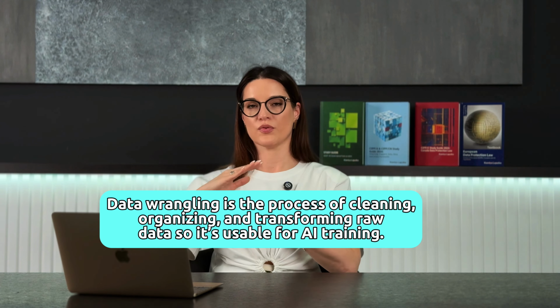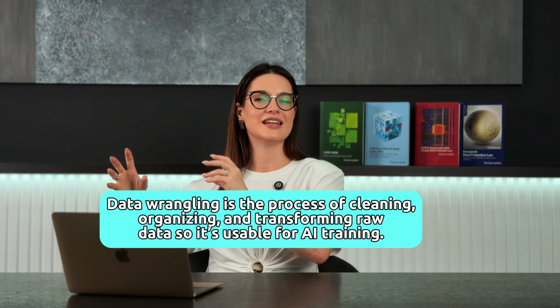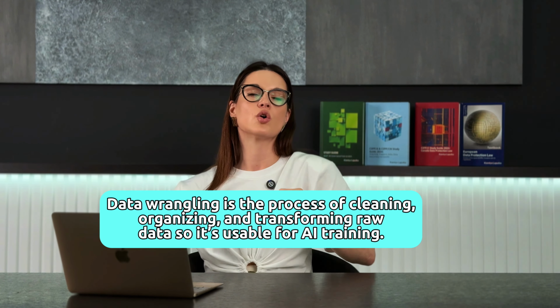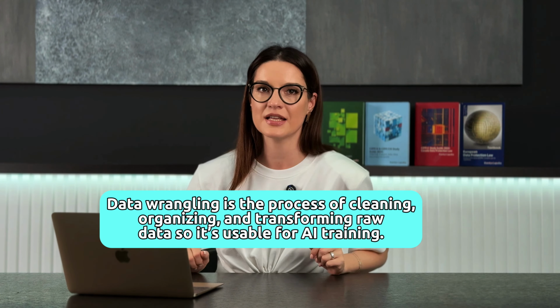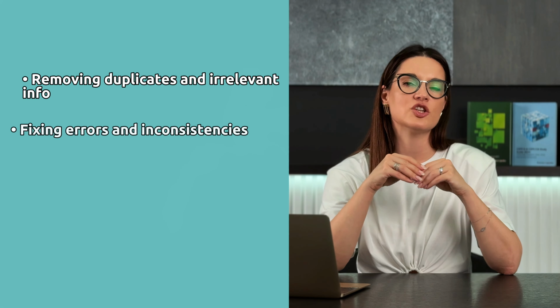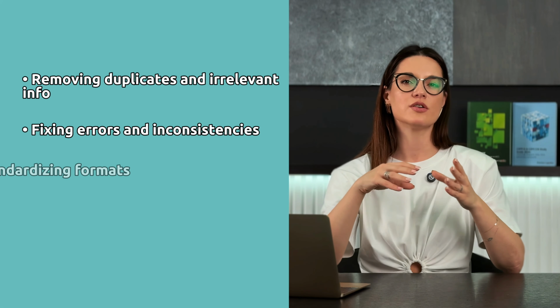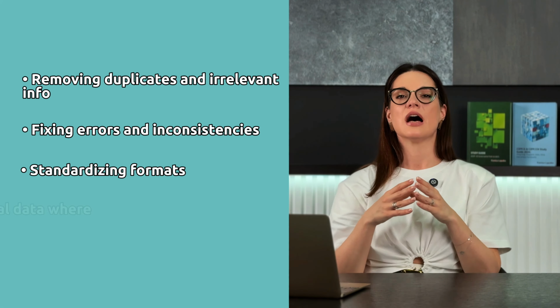What is data wrangling? Data wrangling is a process of cleaning, organizing, and transforming raw data sets into data that is usable for AI training. Well, think of it like preparing ingredients before cooking. Messy, but it's crucial. What does it include? It includes removing duplicates and irrelevant information, fixing errors and inconsistencies.